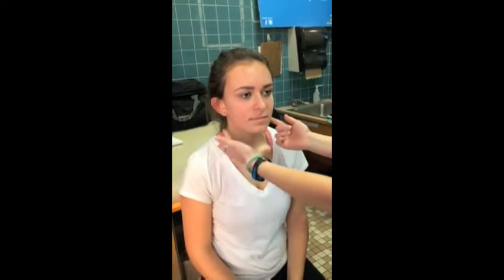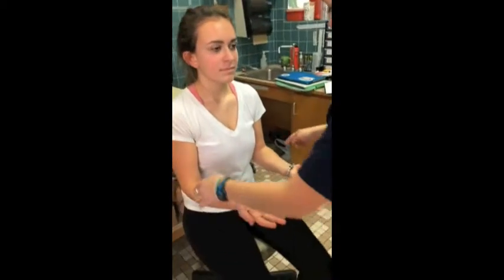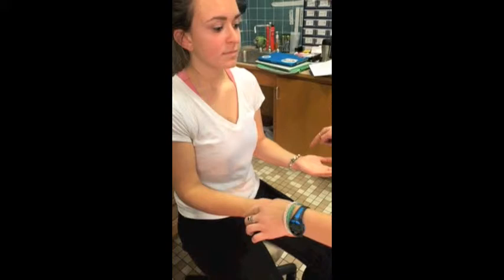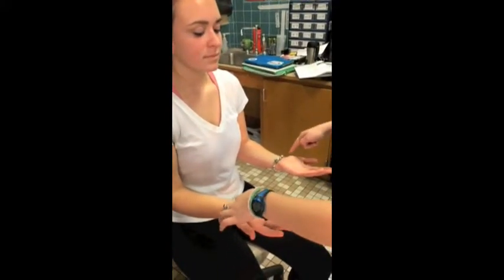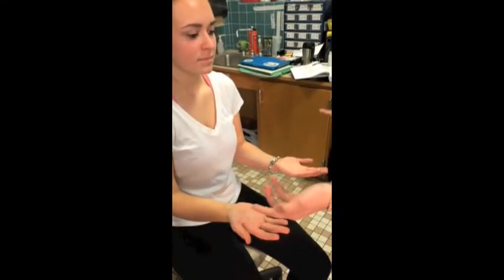For C3, you're going to test posterior cheek. For C4, you're going to test the top of the shoulder. For C5, you're going to test the mid-deltoid. For C6, you're going to test the lateral arm, forearm, and the radial side of the hand.